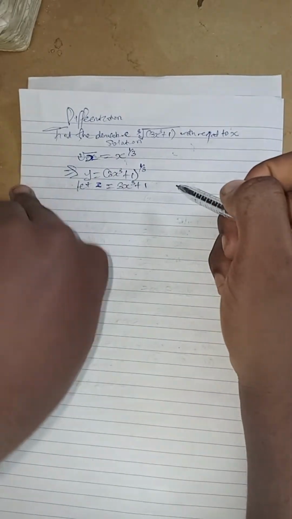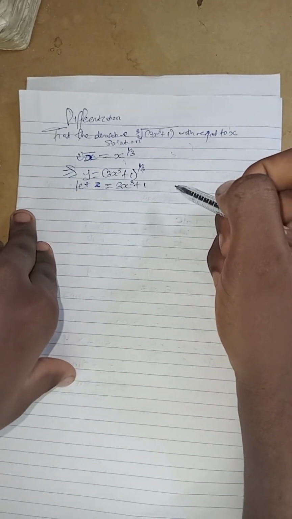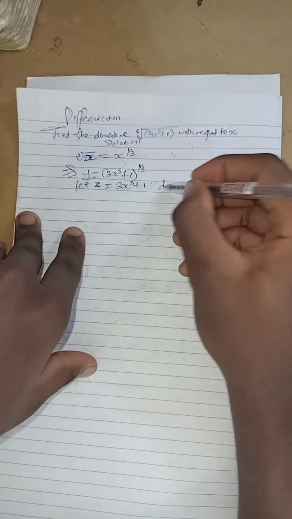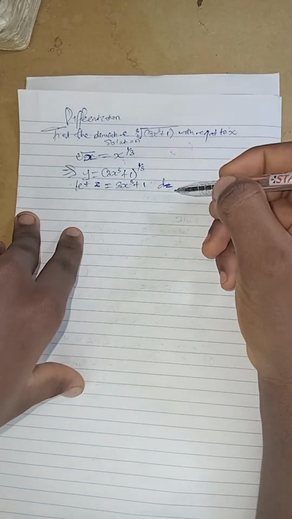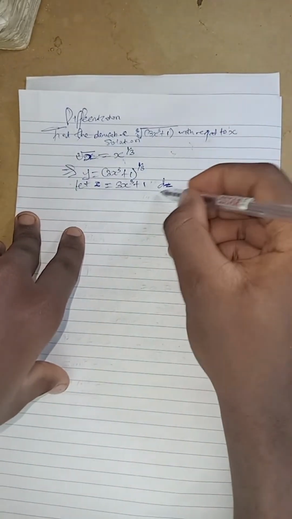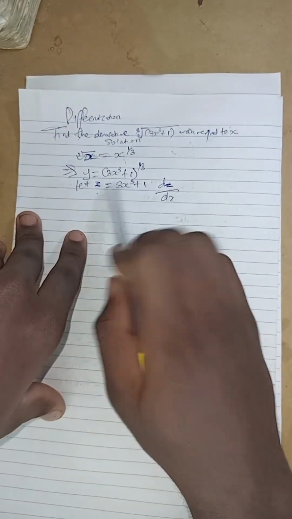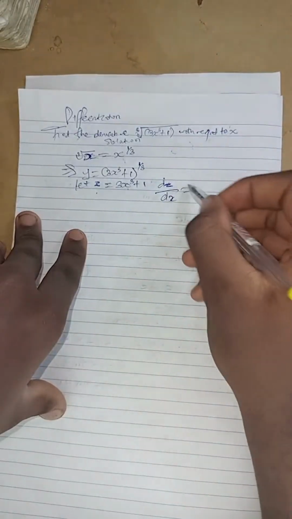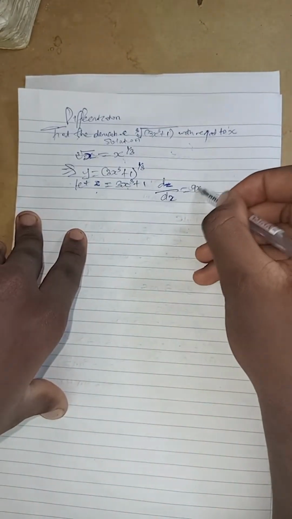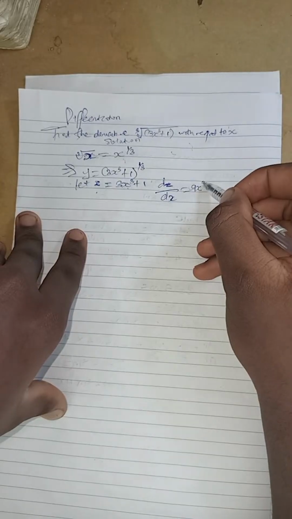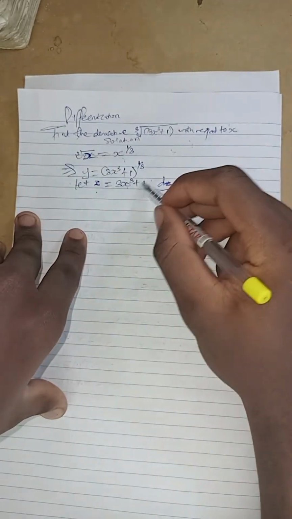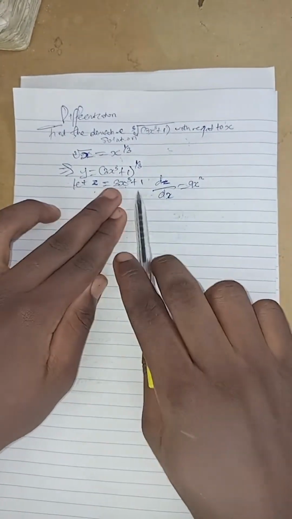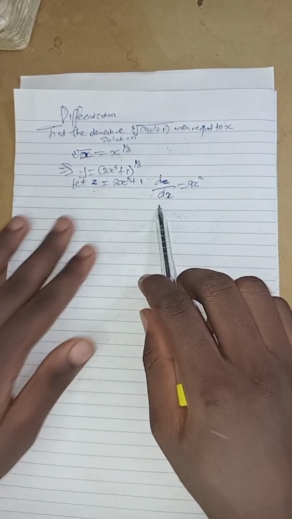Then dz over dx, that's dz with respect to x, will be equal to the derivative of this. 3 times 3 is 9, so we have 9x to the power of 3 minus 1, which is 2, plus 0, because this one is gone.